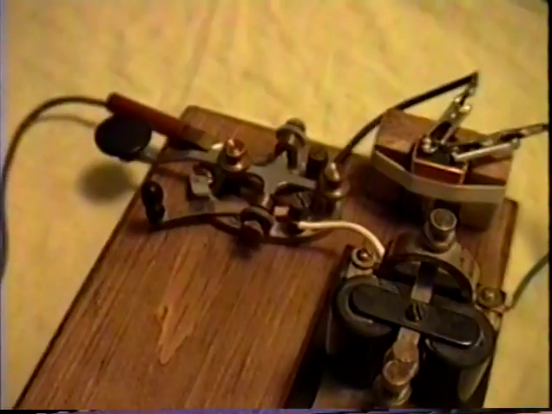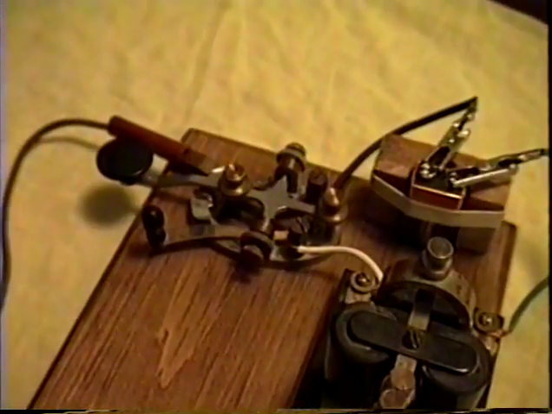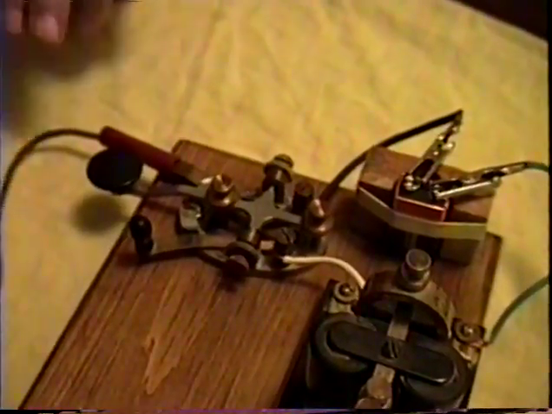Show us the straight key for a second. Let me just focus on it. There you go. Show me the straight key. Just a teeny bit with that.